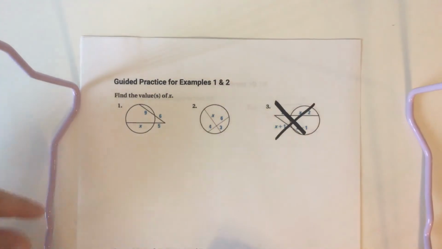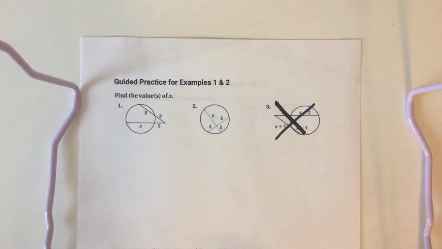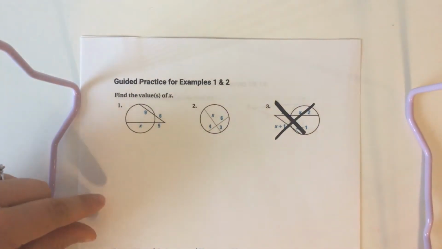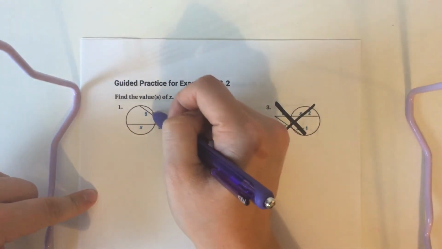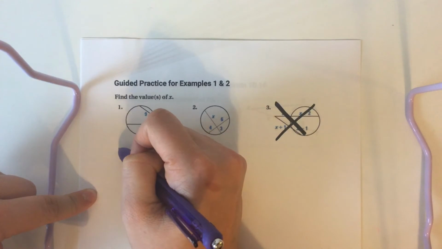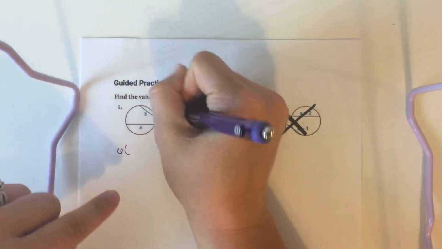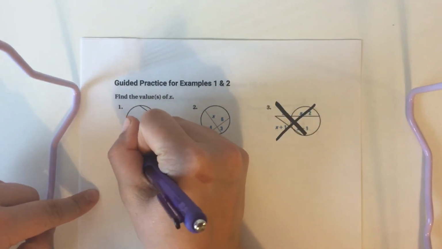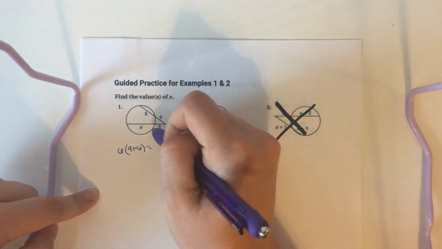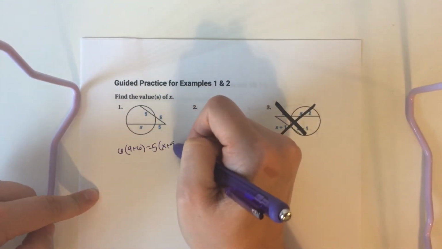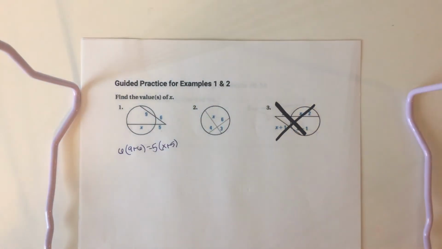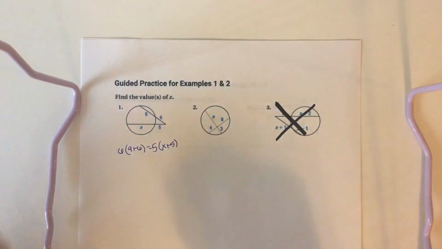Okay, number one's using that segments of secants theorem. So we're going to be using that part times whole equals part times whole. So right here, our part is going to be the 6 times the whole is going to be 9 plus 6. Down here, our part is 5 times the whole would be x plus 5. I always like to put x first because it makes the distributing just a little bit easier.